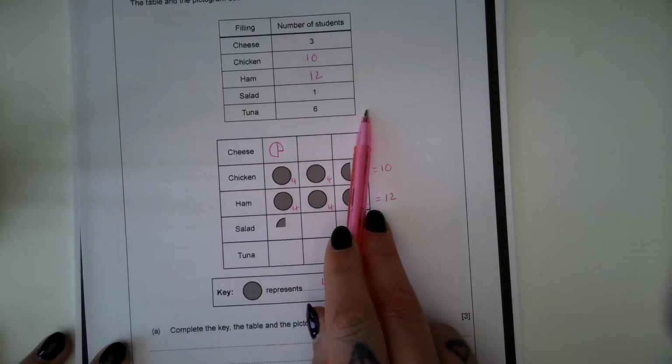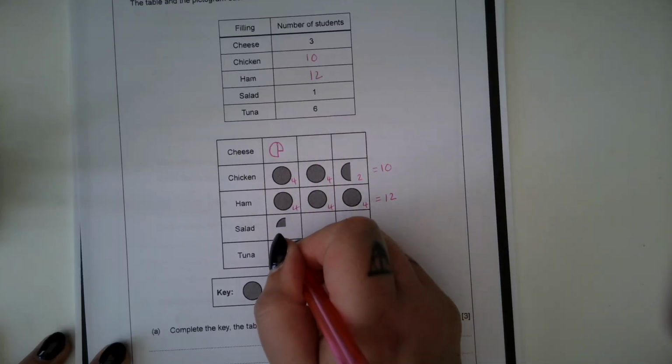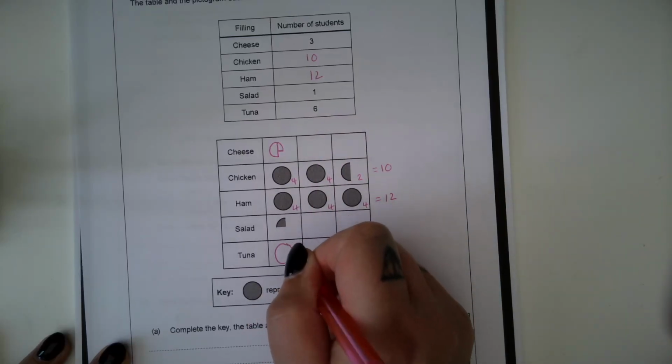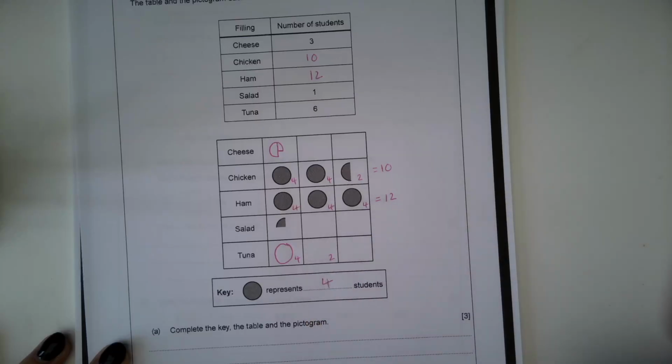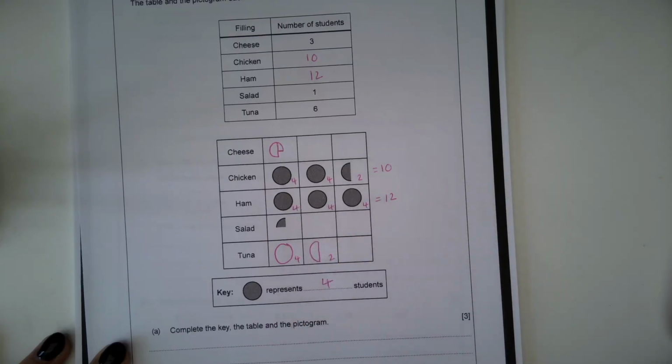I now need to fill in tuna. So tuna is 6. So I can put 1 full circle, because that's 4, but I need another 2 for 6. Well, if a full circle's 4, half a circle is 2 students. So I'm going to draw half a circle there. So we've completed the key, the table, and the pictogram.